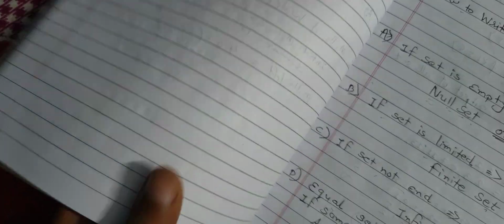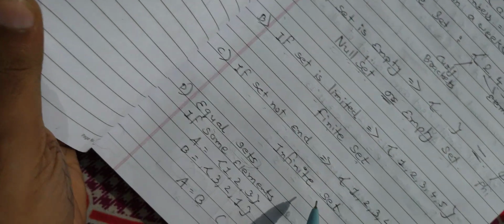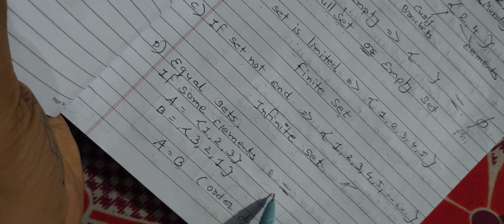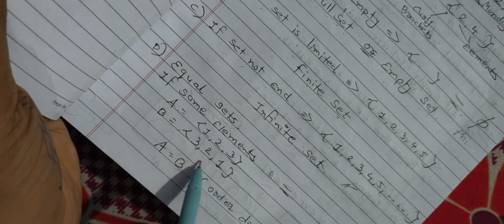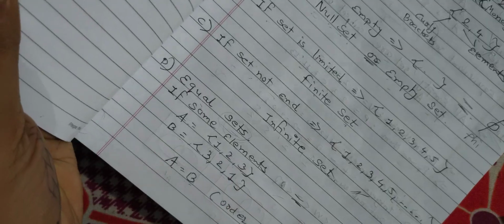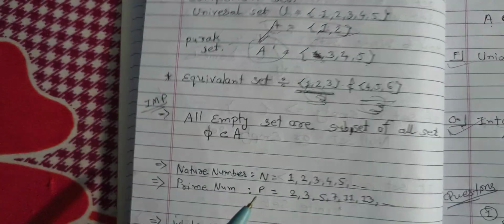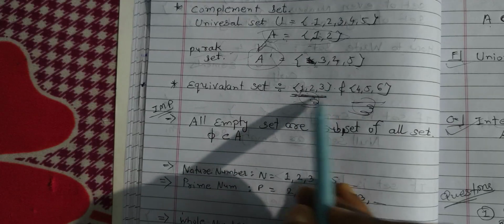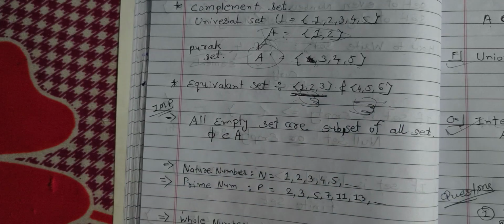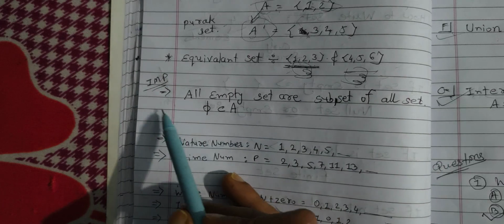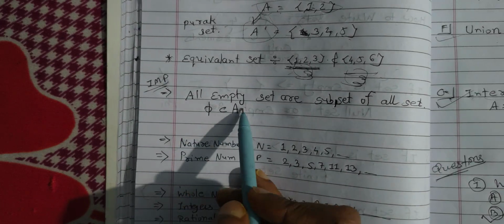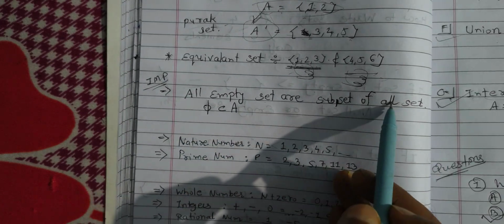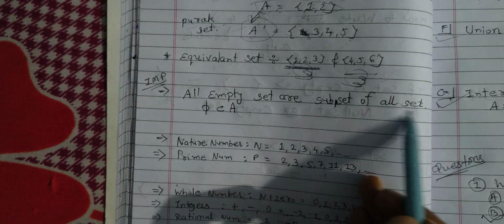Equal set means both have same elements, but for equivalent set, only numbers are same. It has 3 elements, it also has 3 elements. Easy.